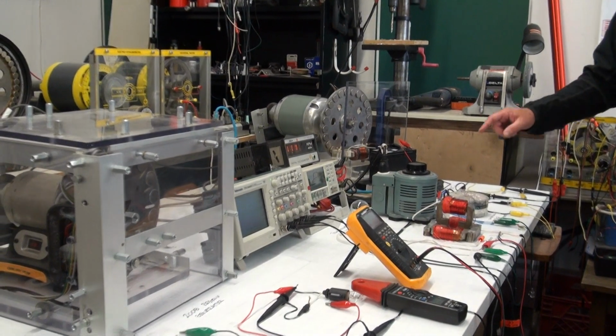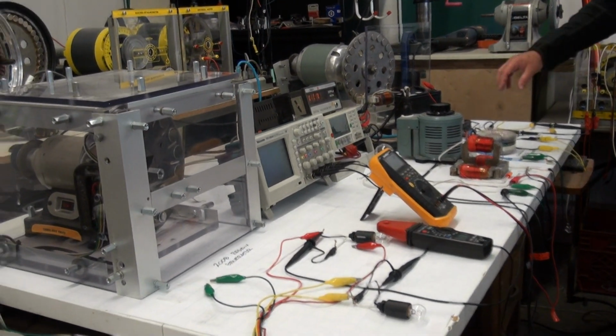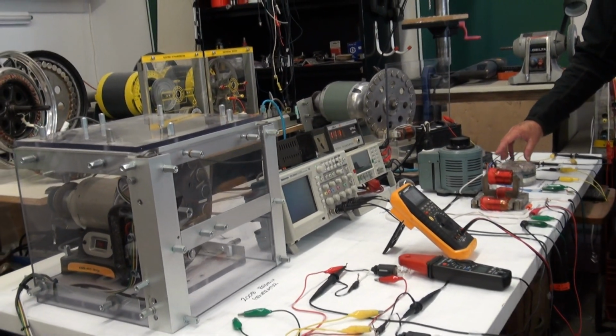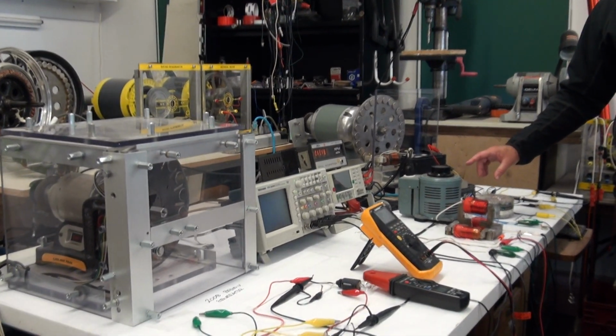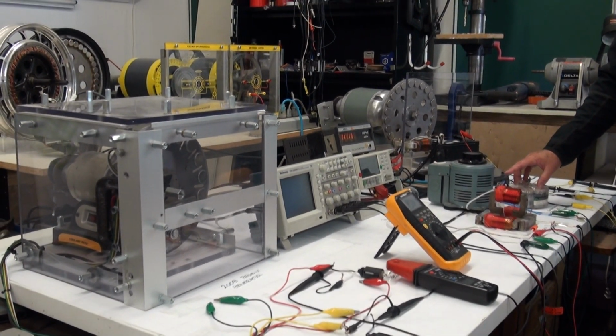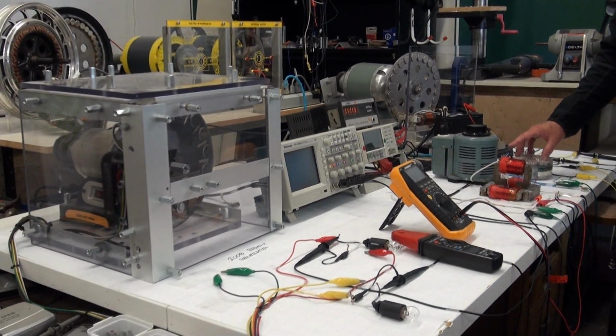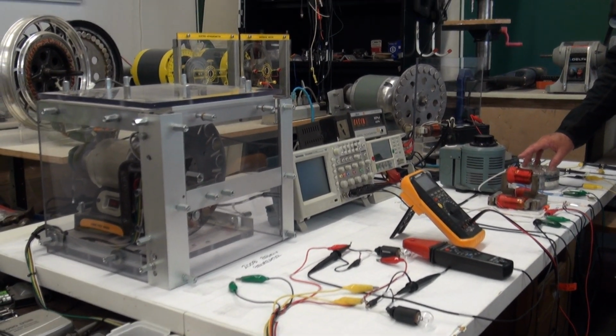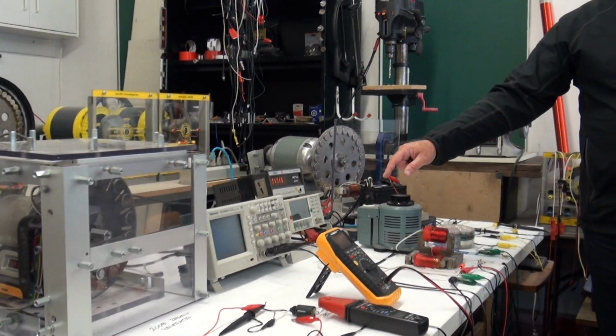What you're going to see is that the primary of the conventional transformer, when it's on load, consumes real power, and it delivers real power to the load.